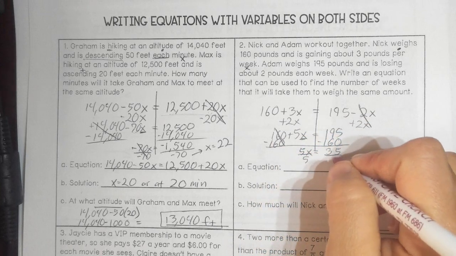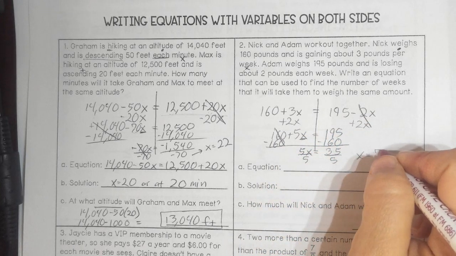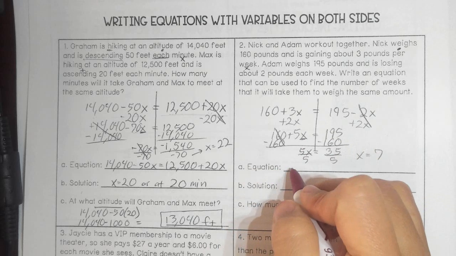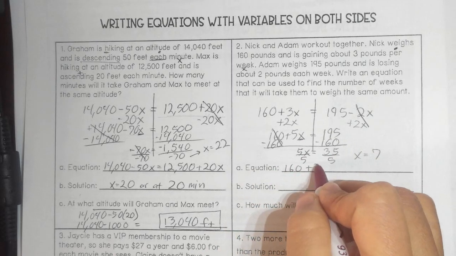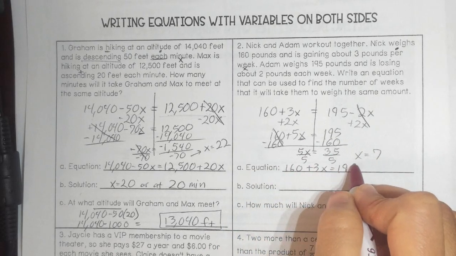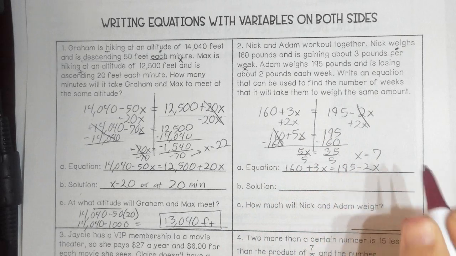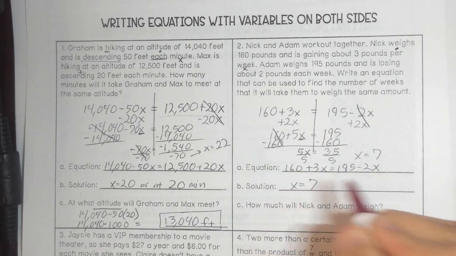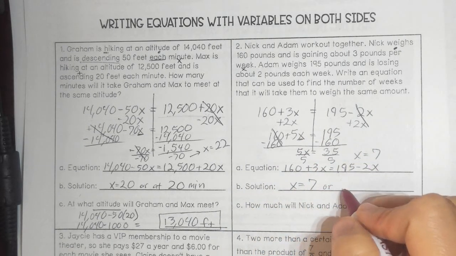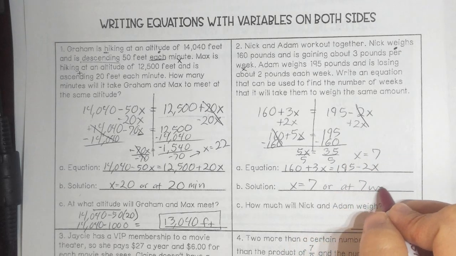Divide by 5 on both sides. X is going to be equal to 7. So my equation was 160 plus 3x equals 195 minus 2x, and my solution was x equals 7, or at 7 weeks.